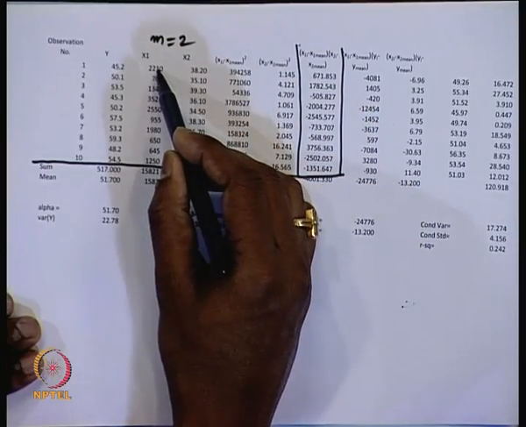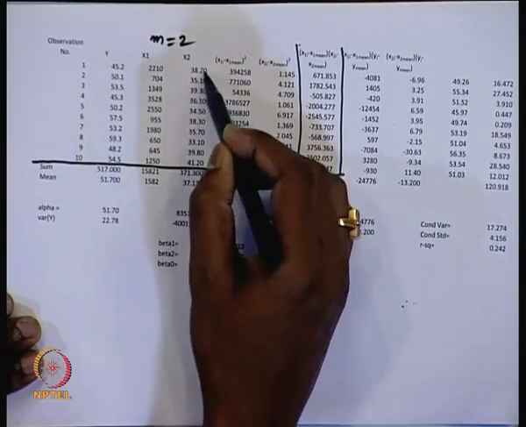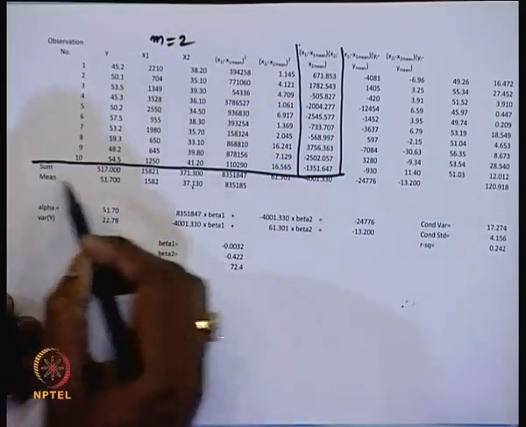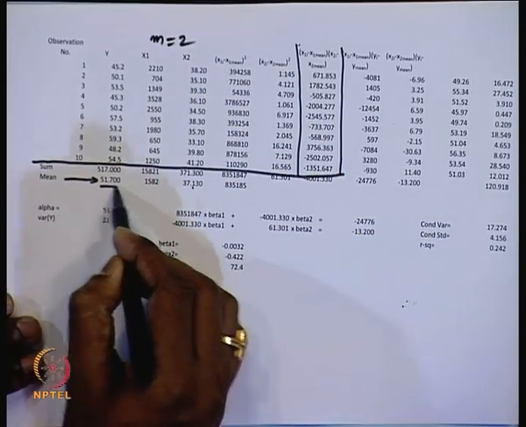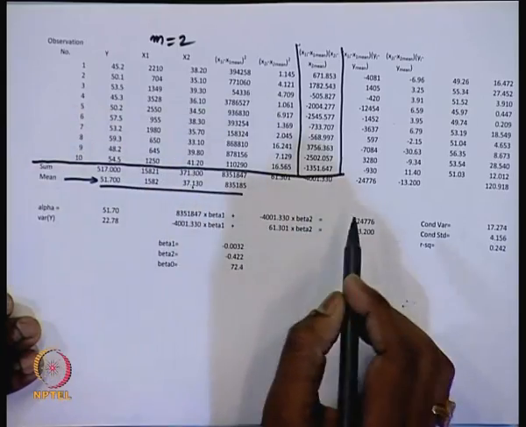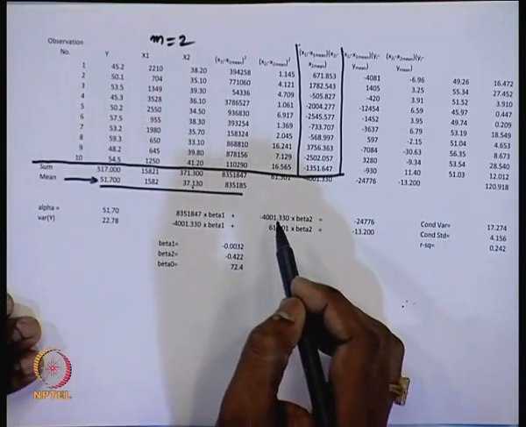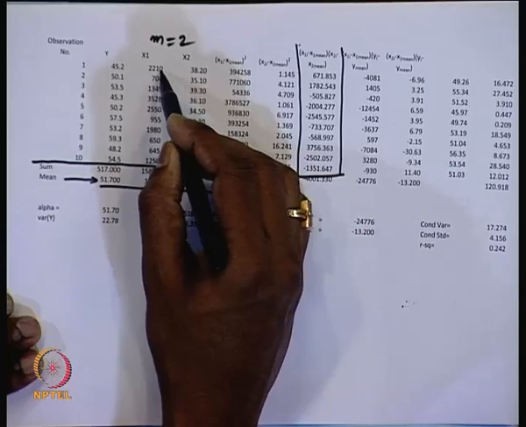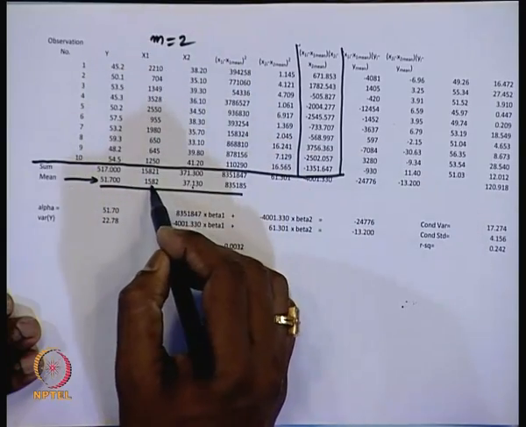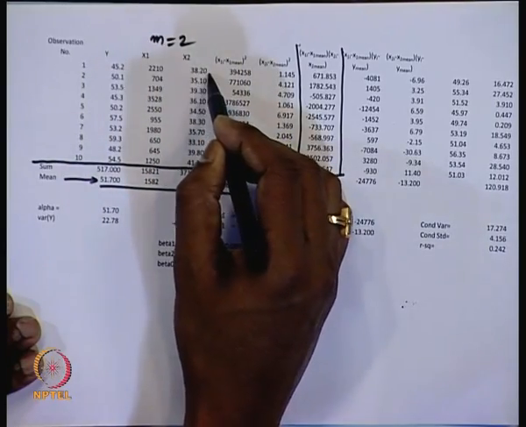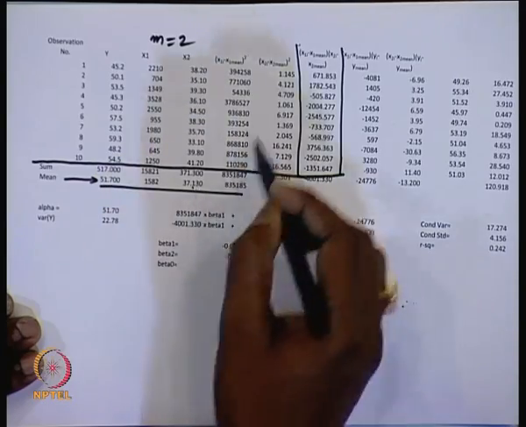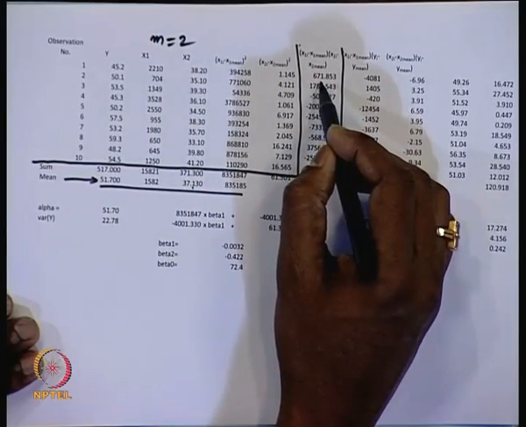So this entry minus this multiplied by this entry minus this mean. So this is your mean row that you can see here, and this is the summation, and there are 10 observations. So this 2210 minus this value multiplied by this 38.2 minus this 37.13, this is the mean. If you multiply this, we will get this one.